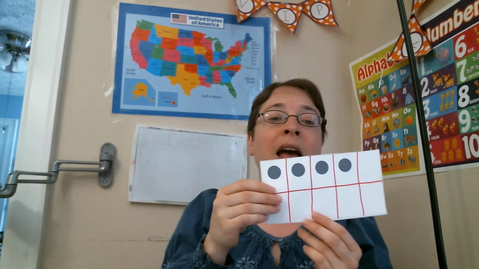I'll write the number sentence for the next one. Let's try this. How many dots do you see? 1, 2, 3, 4. How many more do you need to make 5? 1.